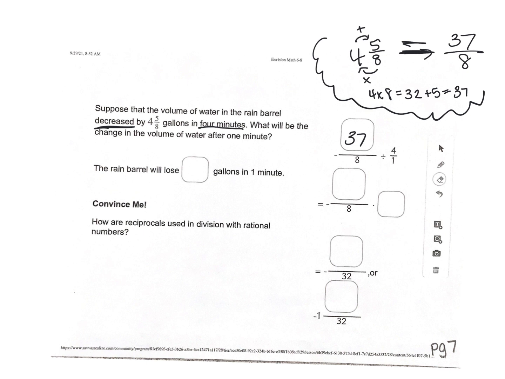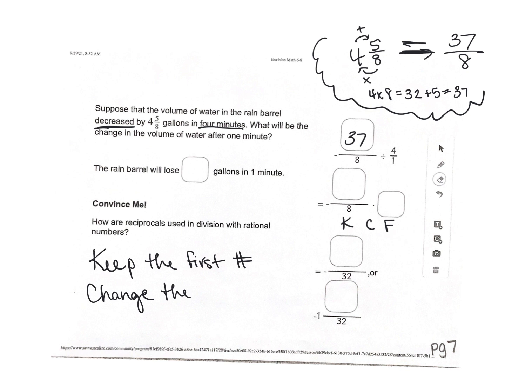Now we're going to do what we call keep, change, flip. And I'm going to write it over here. Keep the first number, change the second number, or the division, to multiplication.